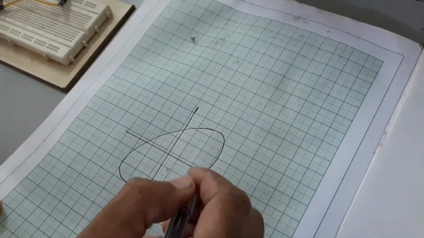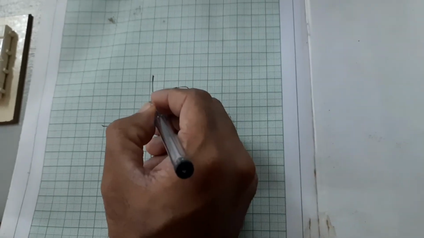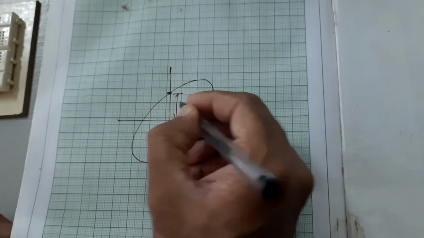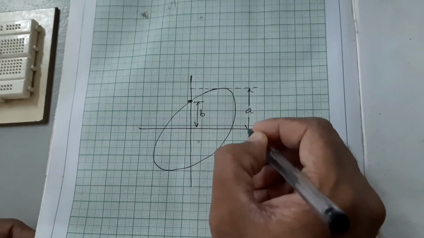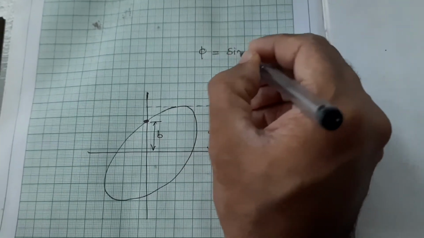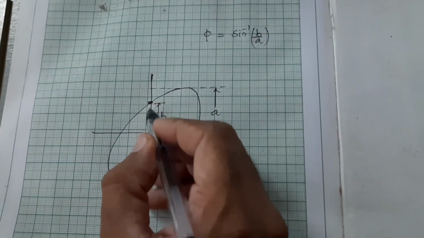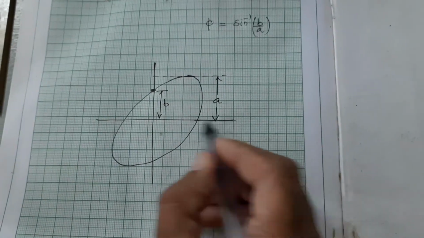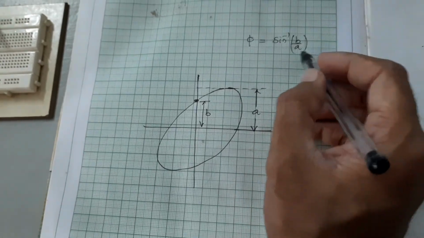So if this is the Lissajous pattern, we are giving the input signal to channel 1 and the output signal to channel 2. Then you have to measure this height, say that is B, and you have to measure this value also, that is A. Then in order to get the phase difference between input and output, calculate sine inverse of B by A. So B is this Y intercept, and A is the height of this edge from the reference x-axis. From that you can calculate the phase difference.